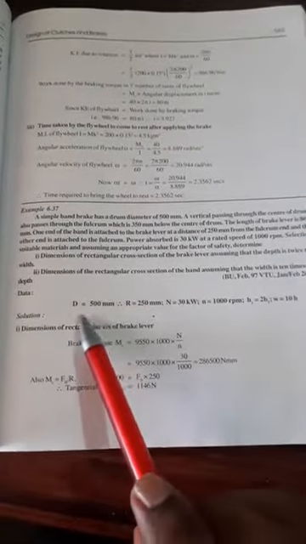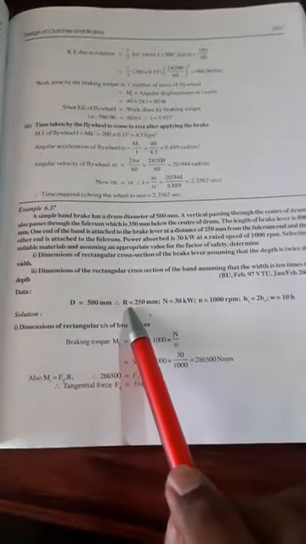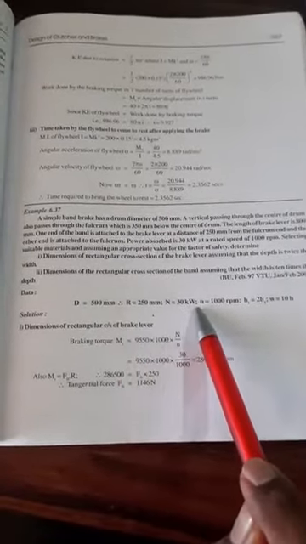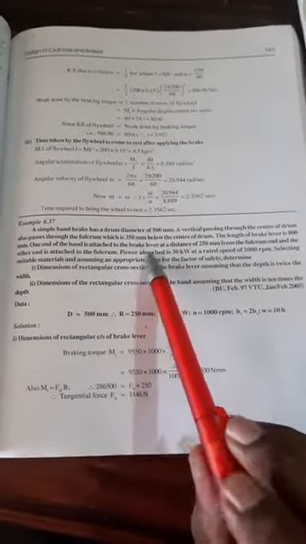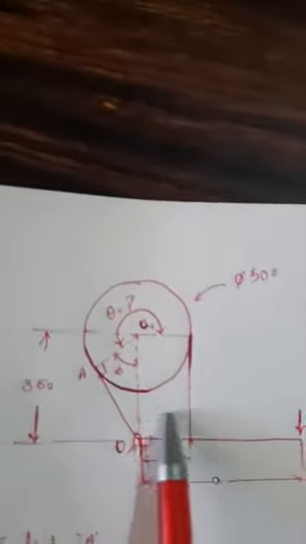Now the given things are: D equals 500 mm, R is 250 mm, power is 30 kW, N is 1000 rpm, h1 is 2 times b1, w is 10 times t. Here the angle of lap theta is not given, it is missing, but they have given the figure. So this is the given figure.